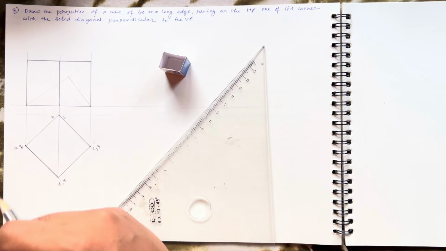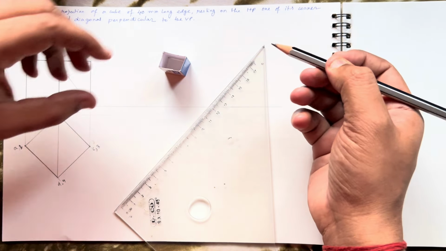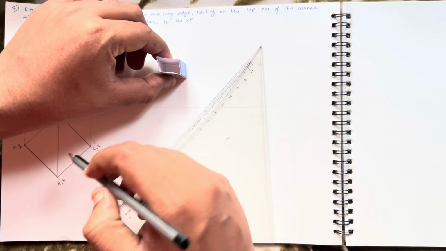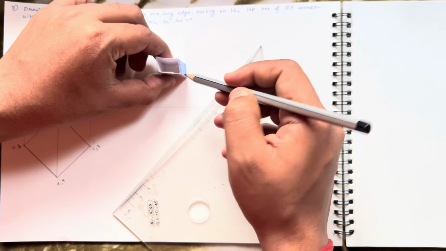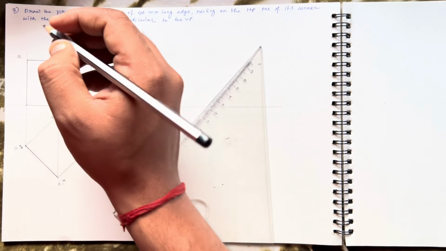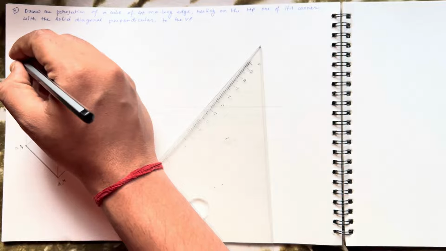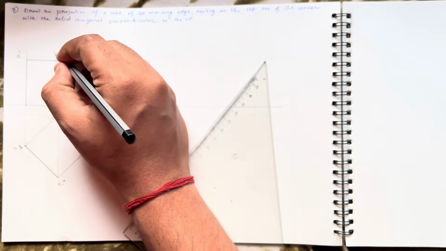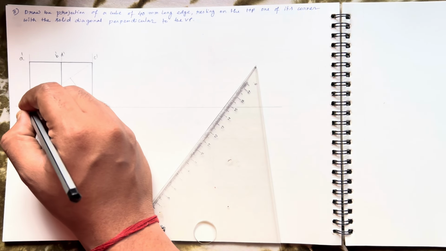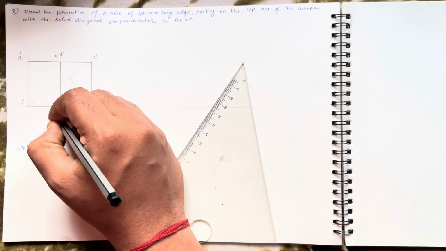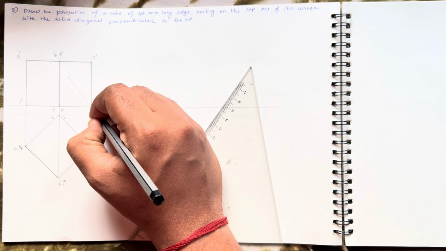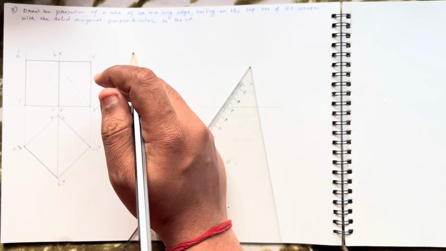Now, if you see from the front, the upper one should be ABCD and the lower one 1 2 3 4. So here it is A, this one B dash and D dash, this one is C dash and this is 1 dash, this one is 2 dash and 4 dash, and this one is 3 dash.